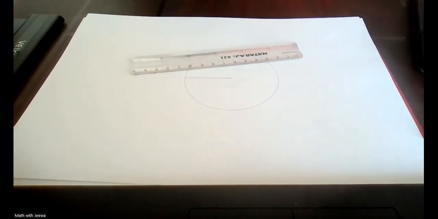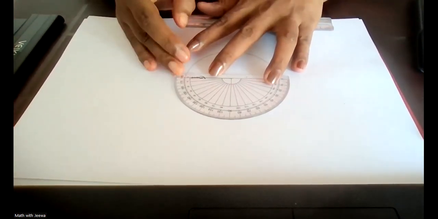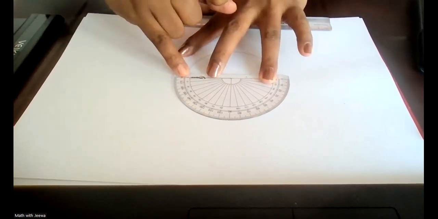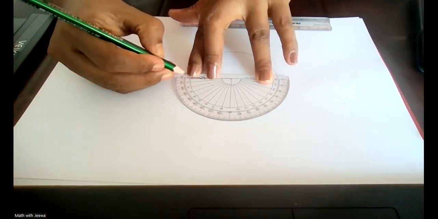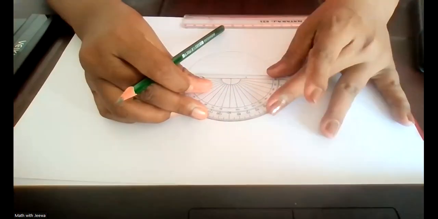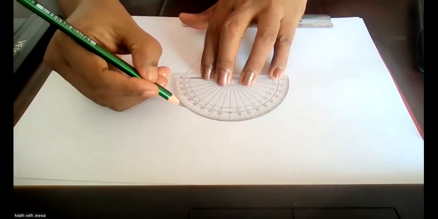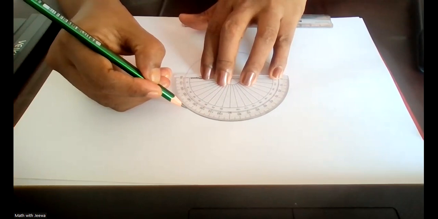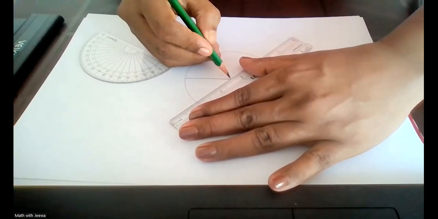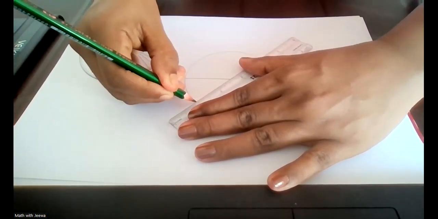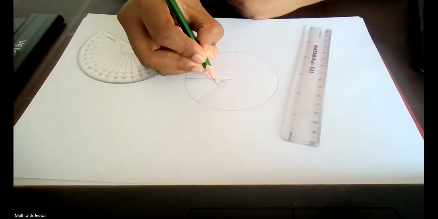To keep the protractor. The first one, 48. I keep the protractor here like this, and from this 0, so this is the 0, I want to mark 48, right? So then I make it. Yeah, so 48. Here I have 4, 5, 6, 7, 8. So then I draw the line from this, and here I write it is 48 degrees.